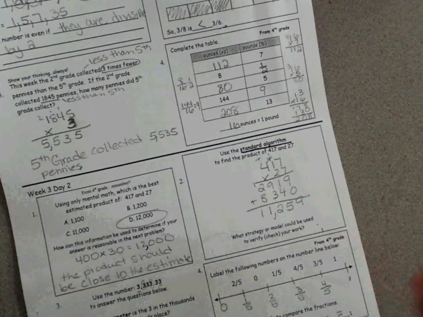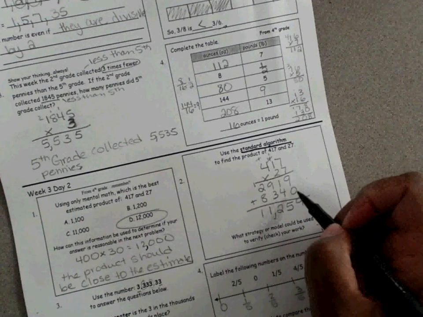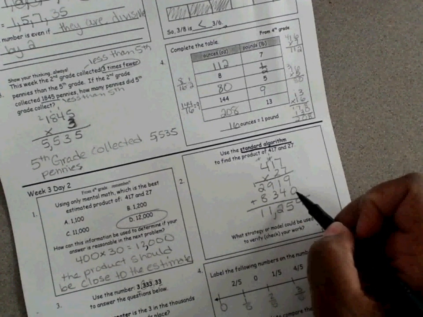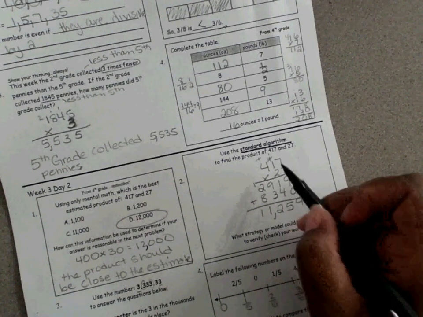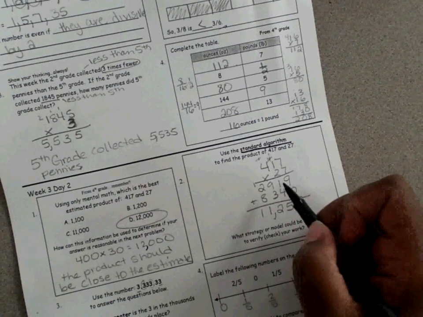Okay. Now again, remember this isn't a 2, it's a 20, so that I can treat it like a 2, I'm going to drop that 0. And now I can treat it like a 2. 2 times 7 is 14. I carry 1. Notice I crossed out my other numbers that I carried so I didn't get confused.